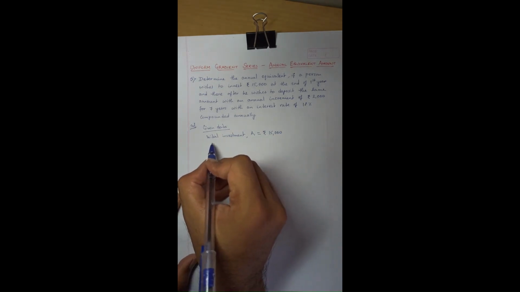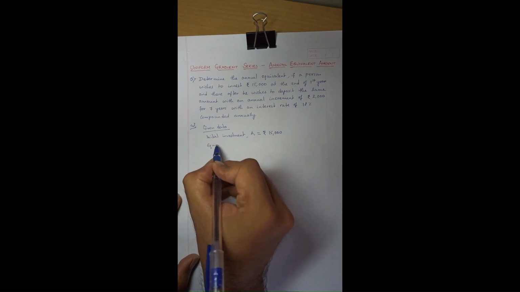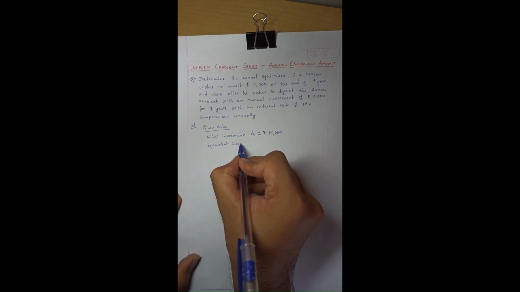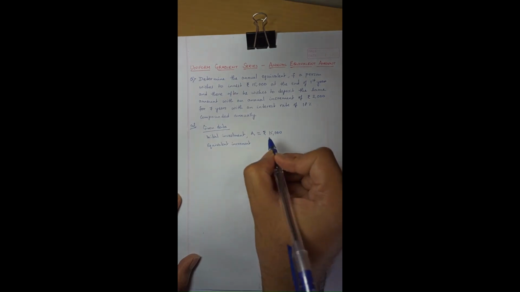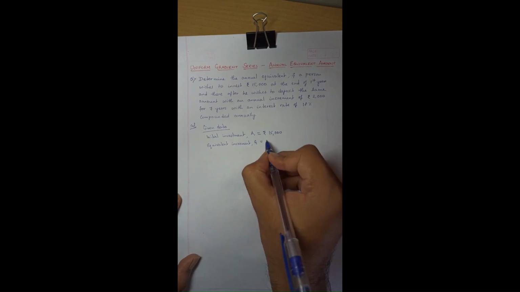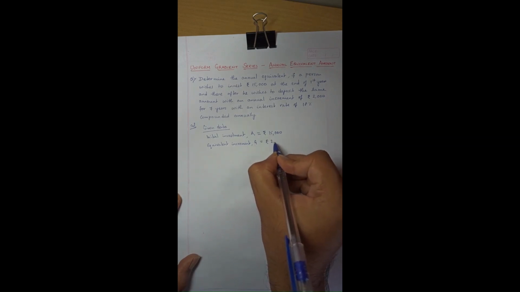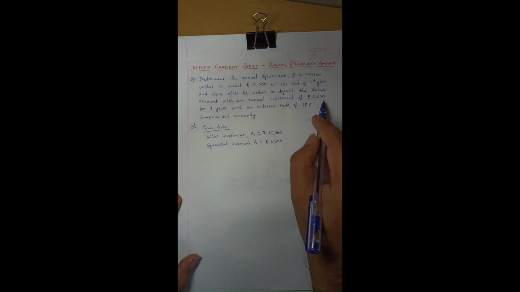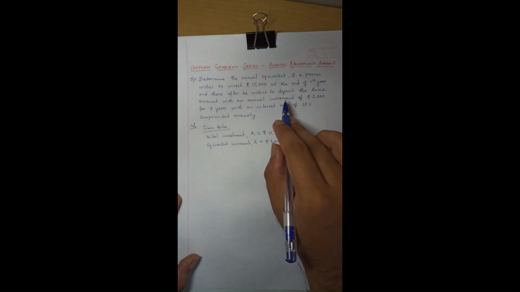Next, equivalent increment, which is denoted as capital G, it is rupees 2000. So every year there is an annual increment.